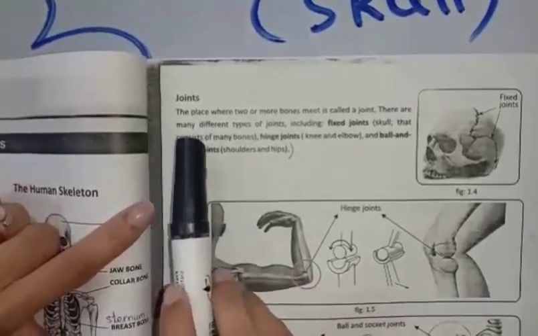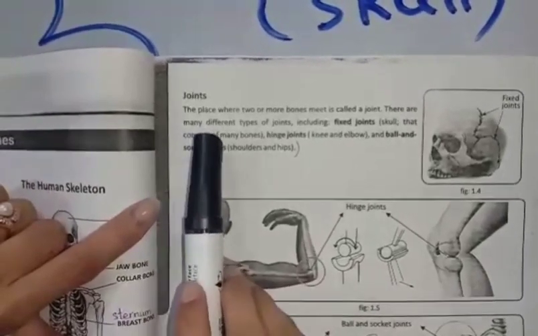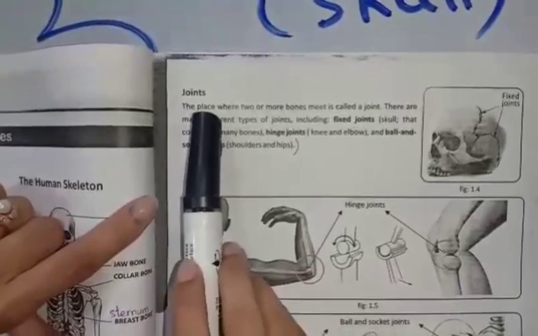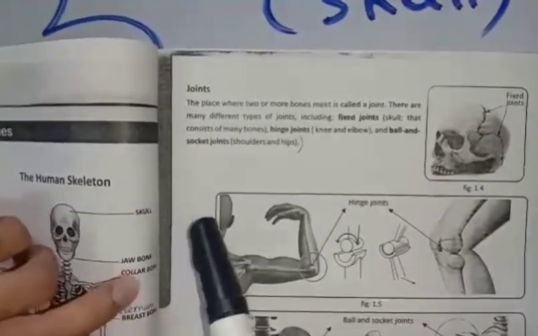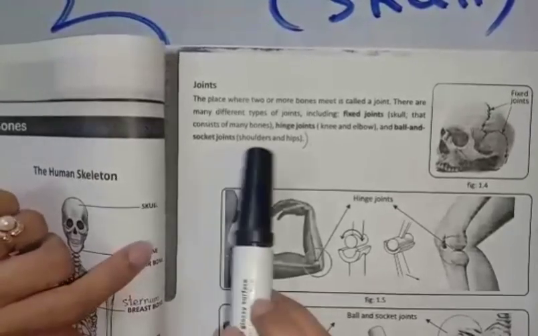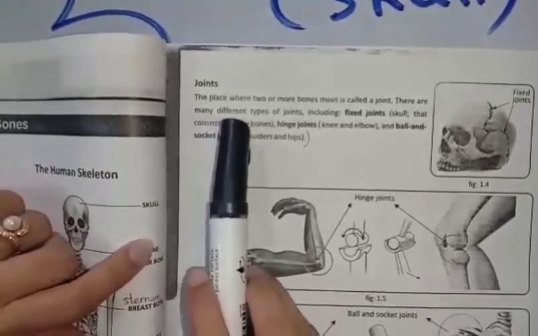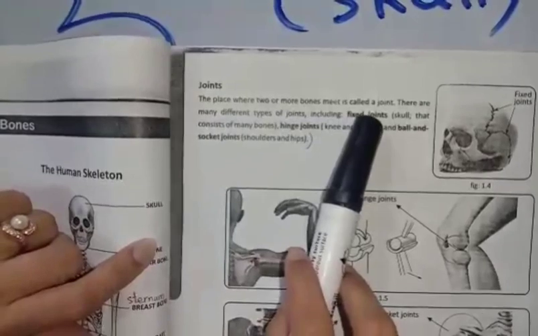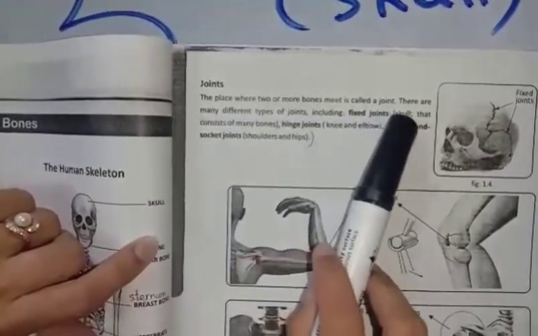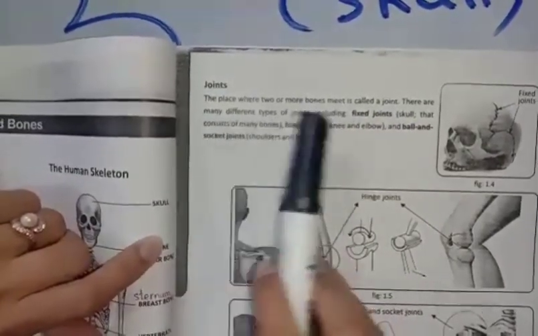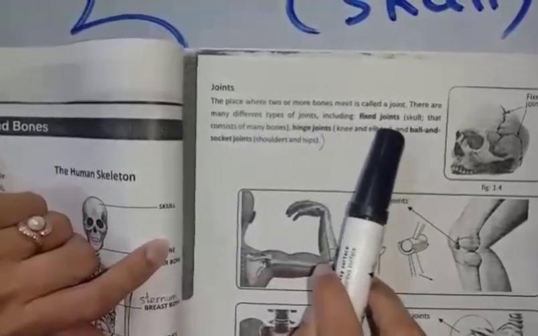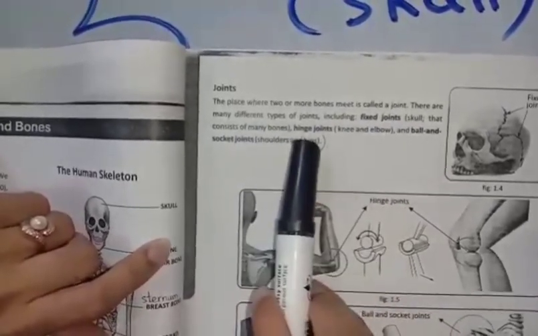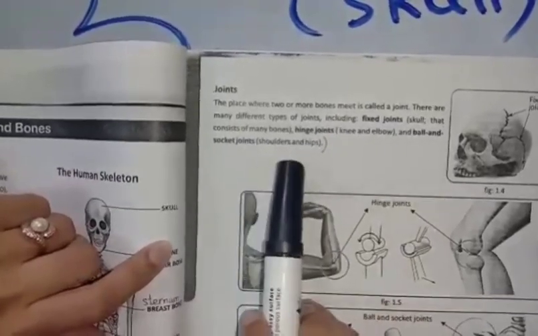So now I am going to explain joints. So dear students, please underline the word joints. Joints means a thing which is used to join two things, which is used to combine two different things. The place where two or more bones meet is called a joint. Okay, our meeting portion is known as joint. There are many different types of joints, including fixed joints, hinge joints, and ball and socket joints.